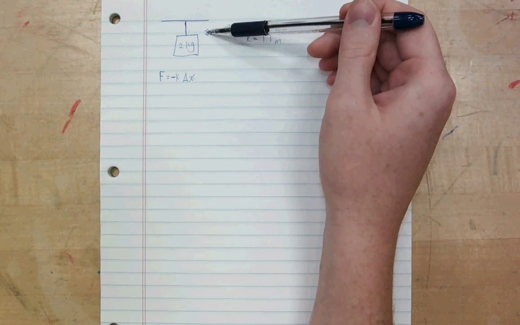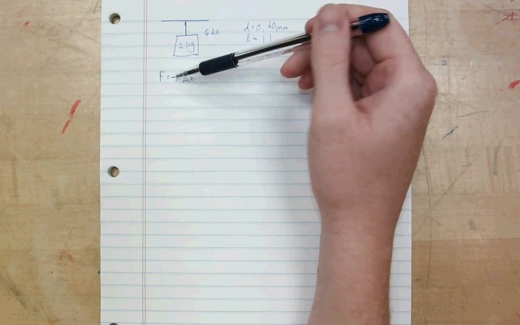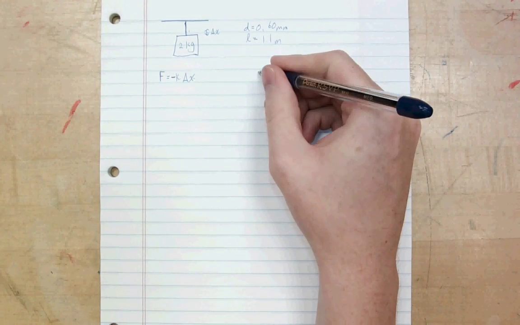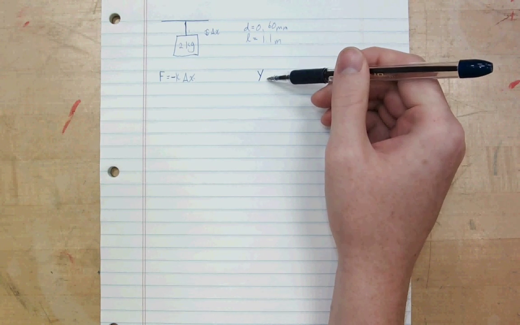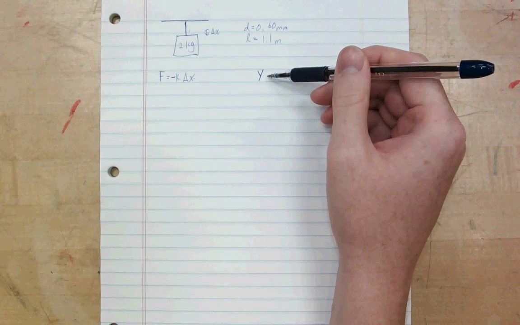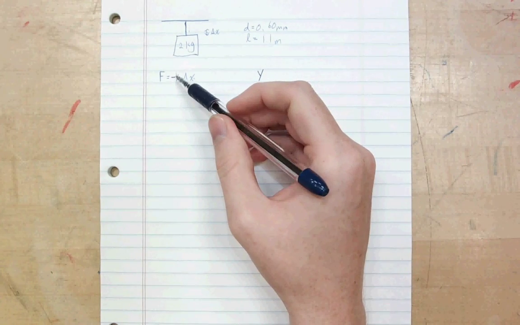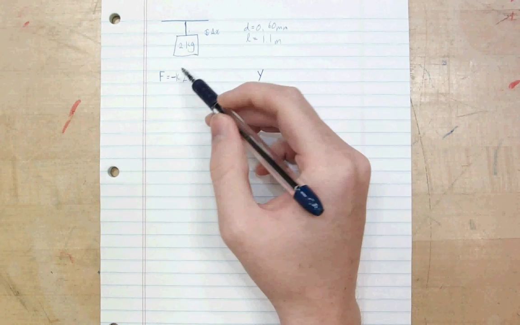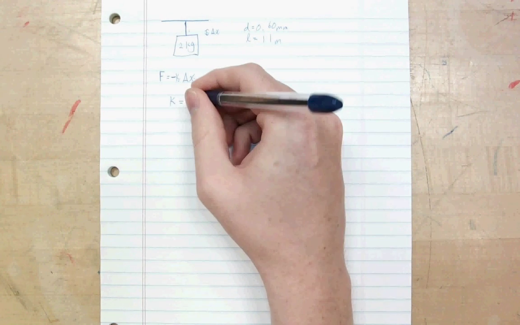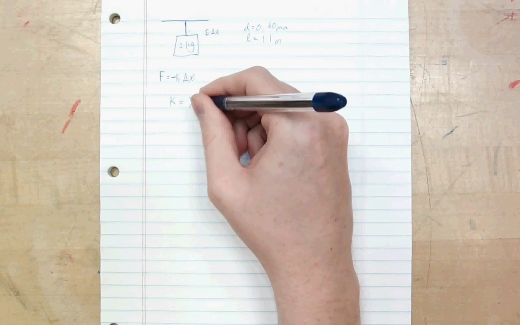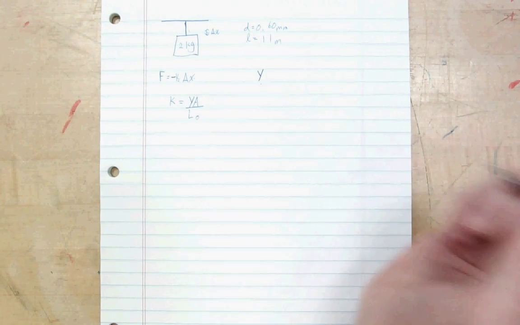But this steel wire, I don't know the spring constant for. However, I can find it if I know something called Young's modulus, usually represented by a Y. Young's modulus, in general, describes how stretchy things are, or how hard to compress them. The way to get from Young's modulus to the spring constant is this equation. Spring constant equals Young's modulus times cross-sectional area divided by equilibrium length.